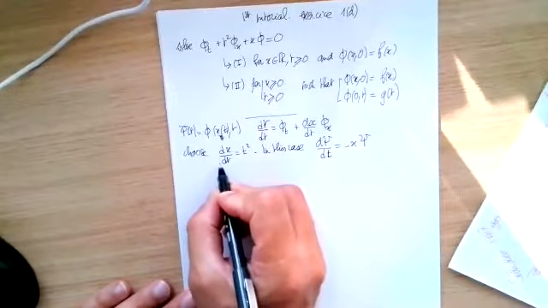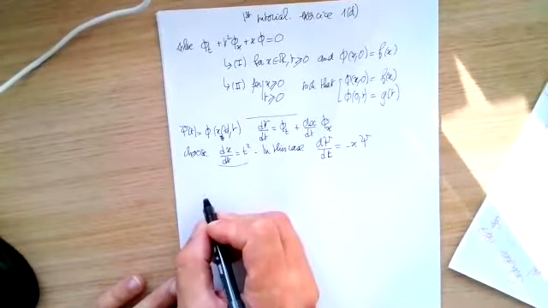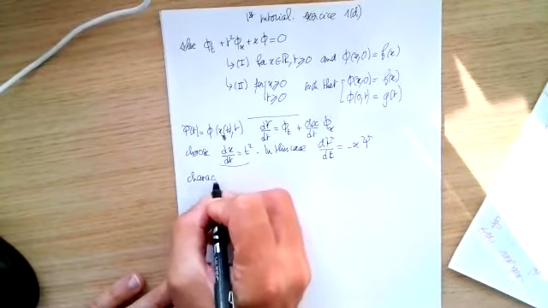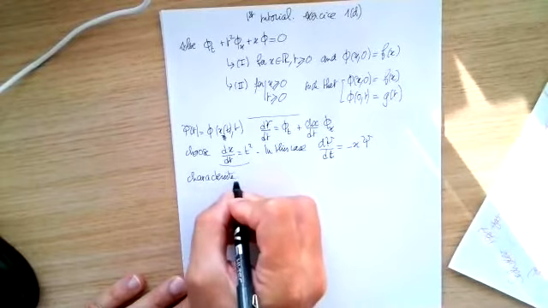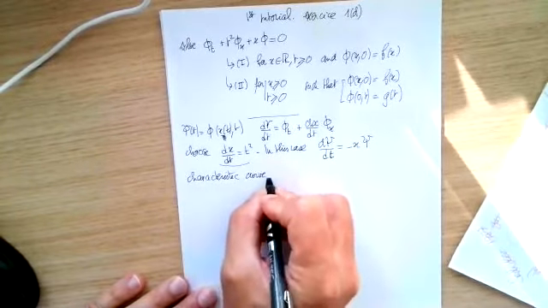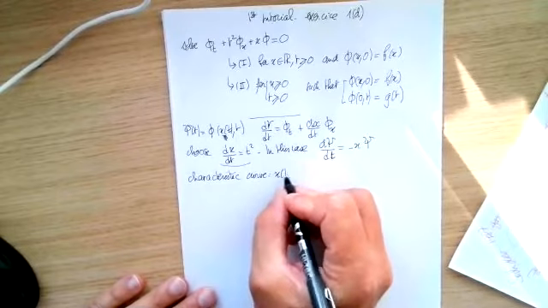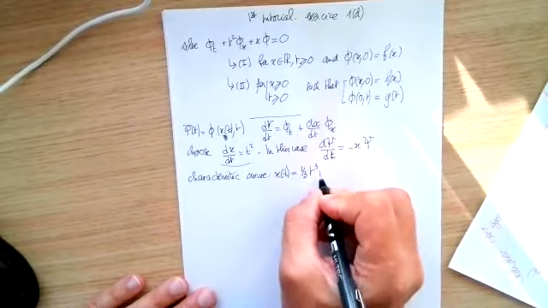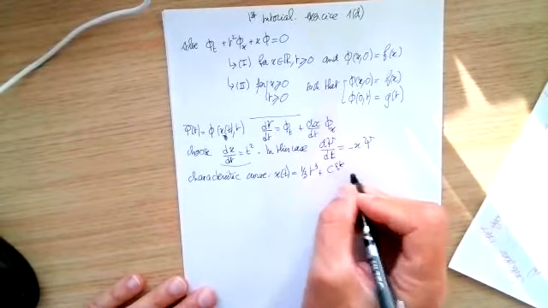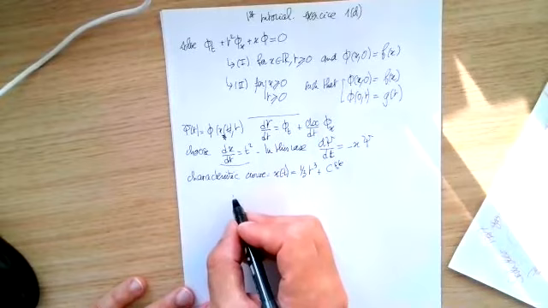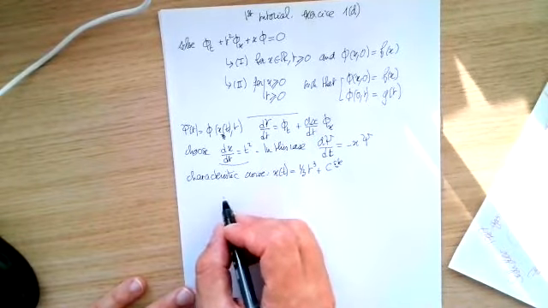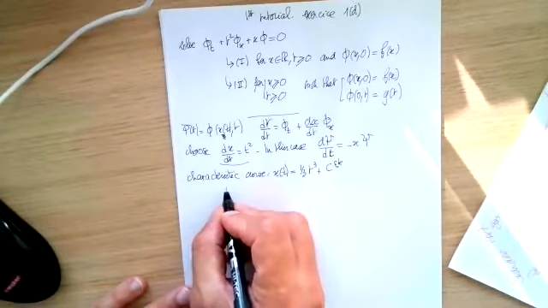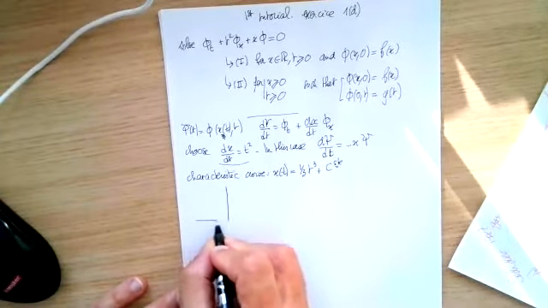So first, let's determine the characteristics. Well, they correspond to this equation. So of course, the characteristic curve is of the type x(t) equals 1/3 t cubed plus a constant.